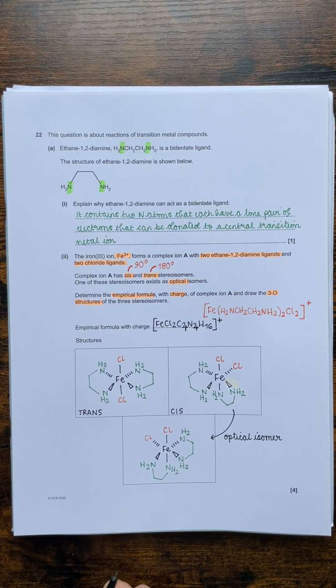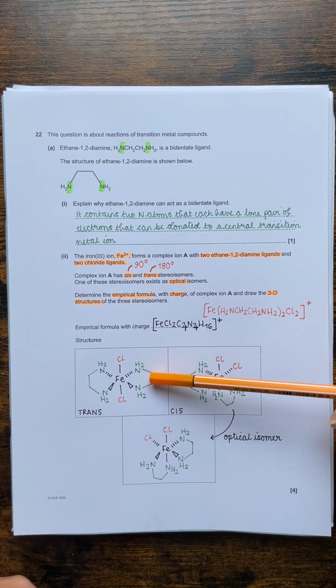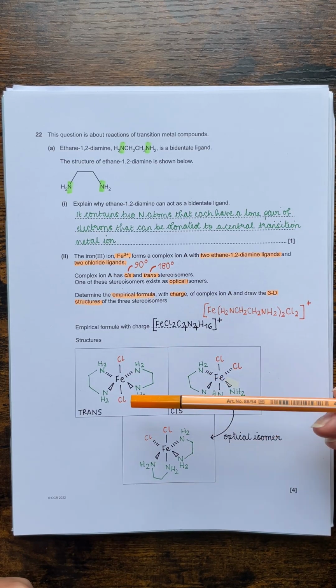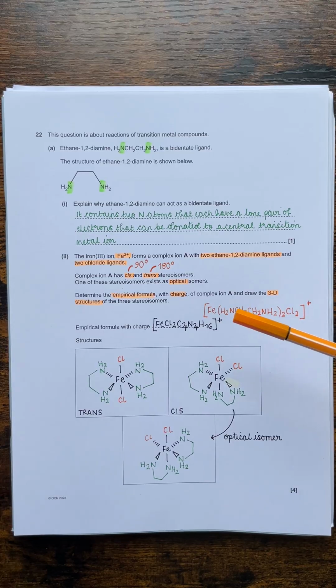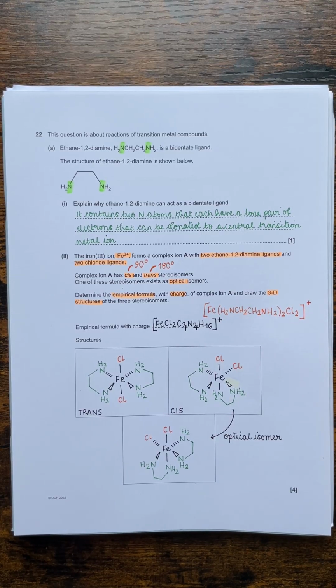So the bit that you might come to know when you see another question like this is that the trans one, when you have this combination of ligands, will never be able to give us optical isomers. So it might have been that you wanted to put the trans one down here, draw the cis one here, and then draw the non-superimposable mirror image here. It really doesn't matter from a marking point of view, it's just what makes life easier for you.